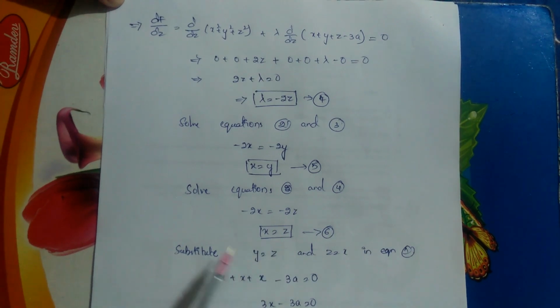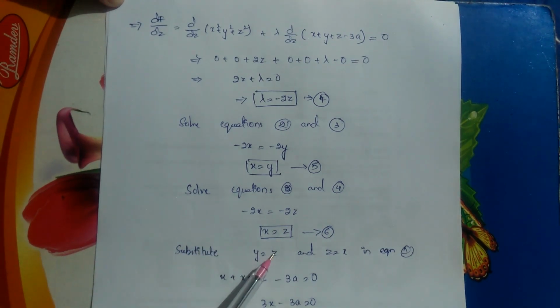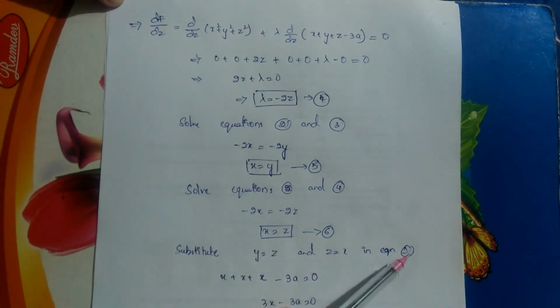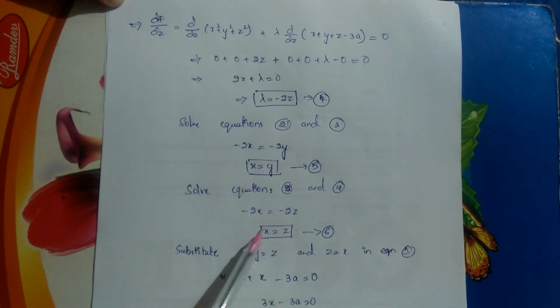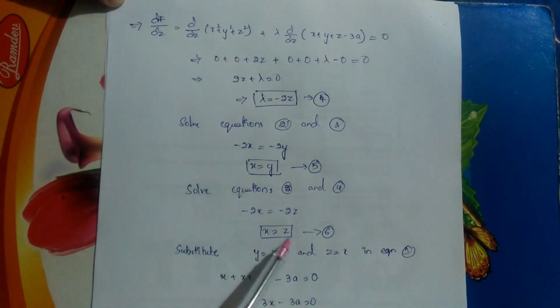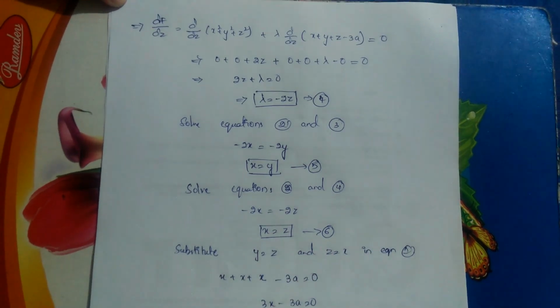Now substitute y equals x and z equals x in equation 1. So we got z as x and y also as x. We have to substitute both in equation 1.